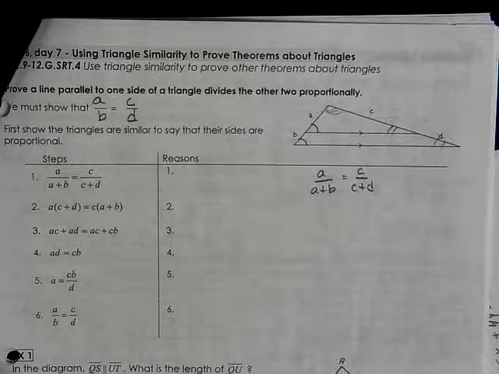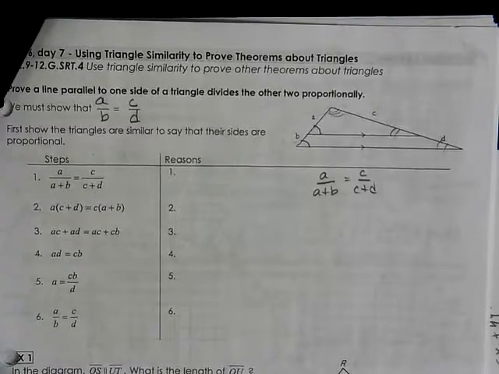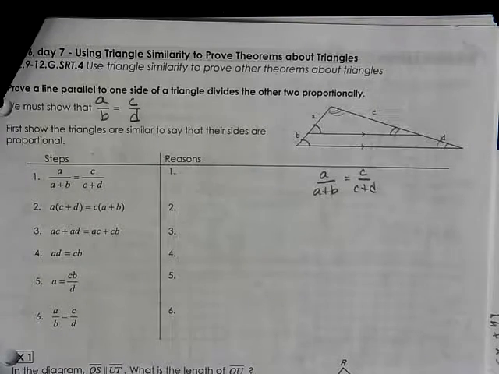So to start out our proof, we're looking for our reasons. Now these reasons could be a little bit different than what we're used to. So often we start our proofs with given. I'm going to try this one to be a little bit different.